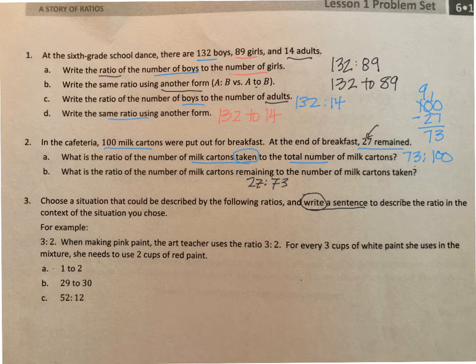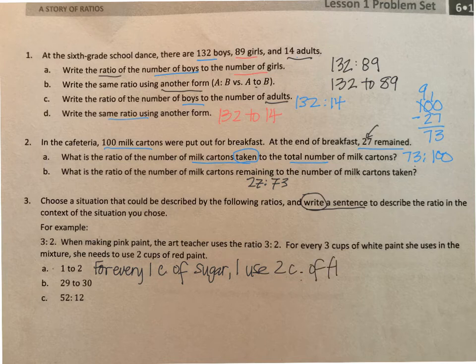I thought, when I read this, I thought about cooking. So if I had for every 1 cup, C is for cup, of sugar, I use 2 cups of flour in my recipe. I don't need to go into too much detail. Then I have this problem, 29 to 30.